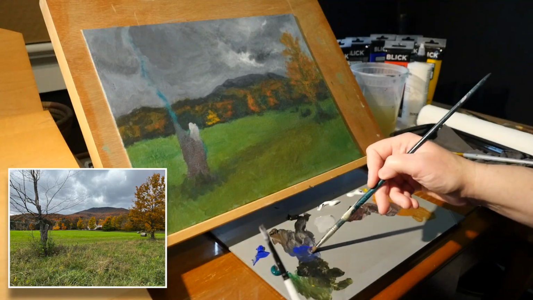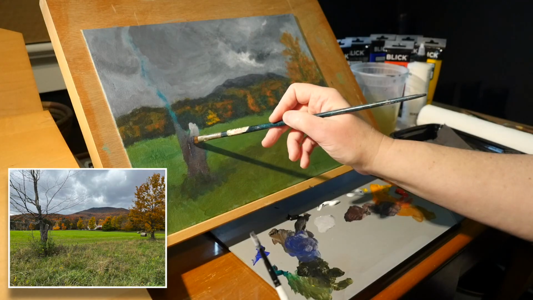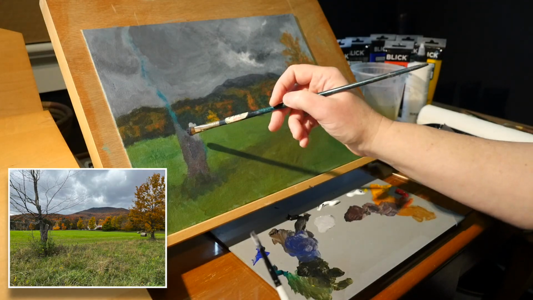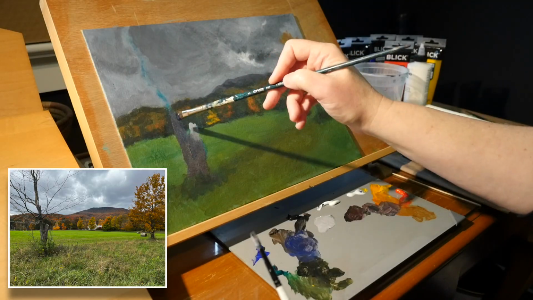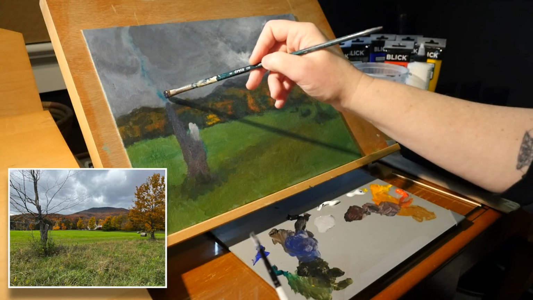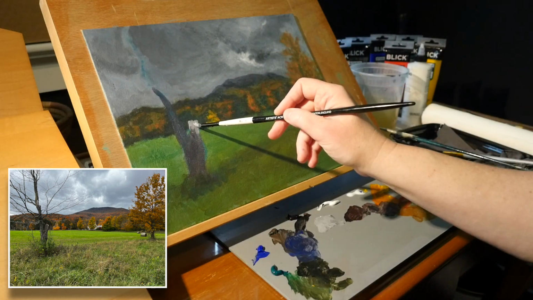umber is a nice brown. You can also mix the three primary colors to make a great brown. So that's red, yellow, and blue make a really interesting brown. And you can adjust it to a more purple brown or a more orangey brown, as we've learned.